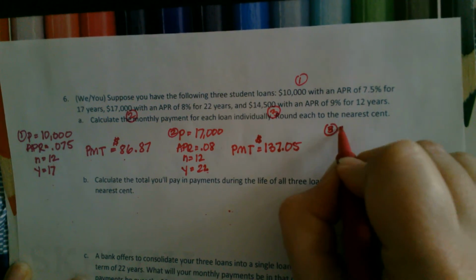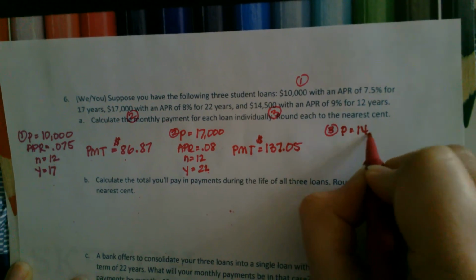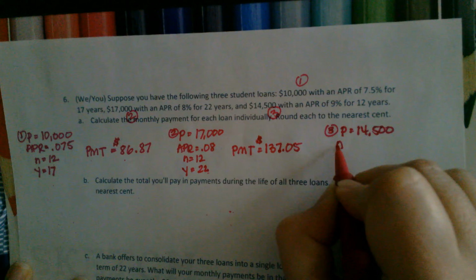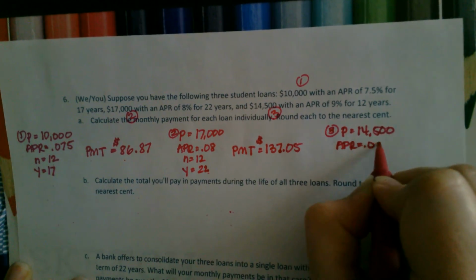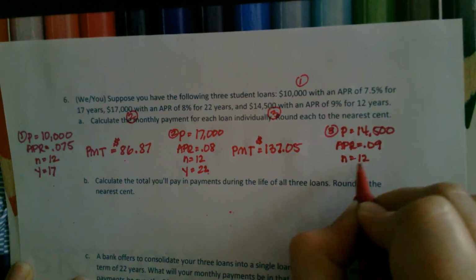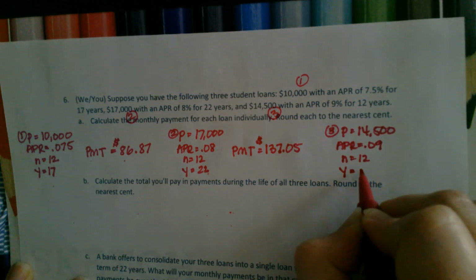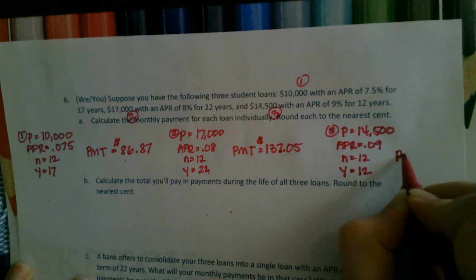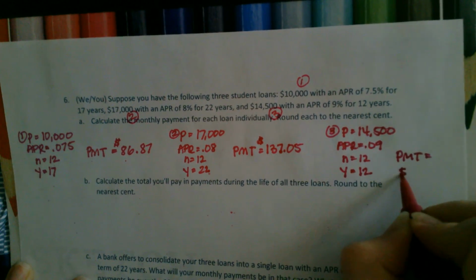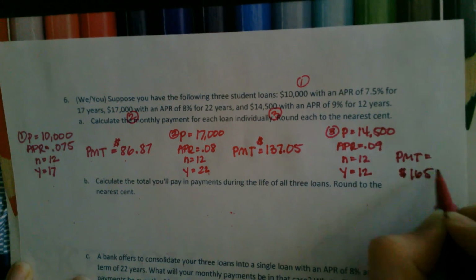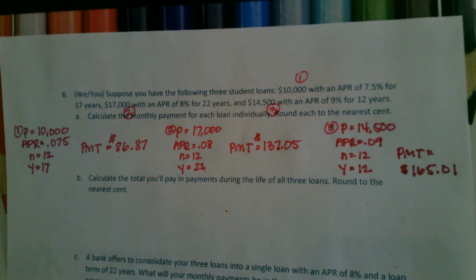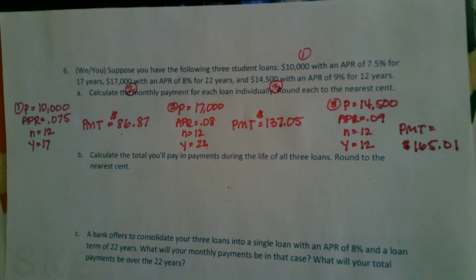And for the third one, my principal is 14,500. My APR is 0.09. My N is 12, and my years is also 12. Payment on this loan will be 165.01. Okay, so 3 individual student loans. Those are the payments on all of those.